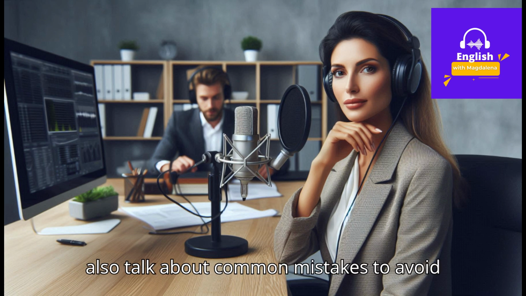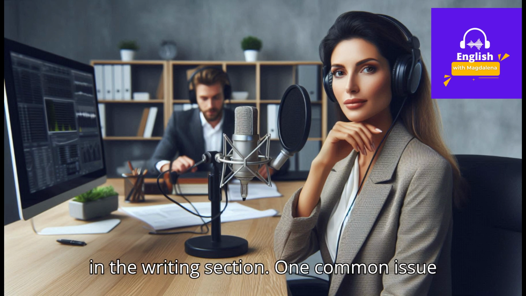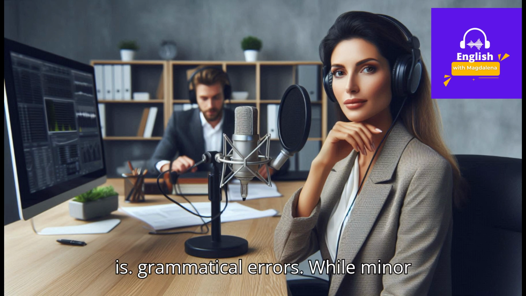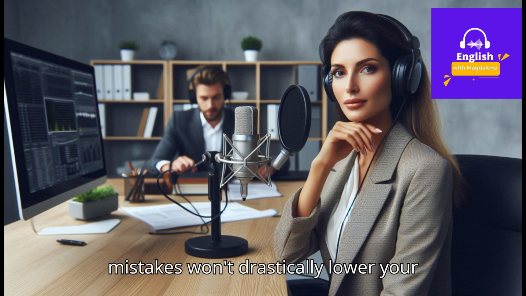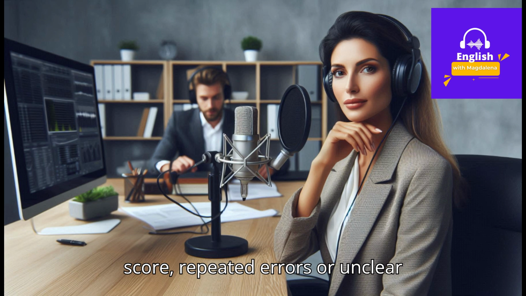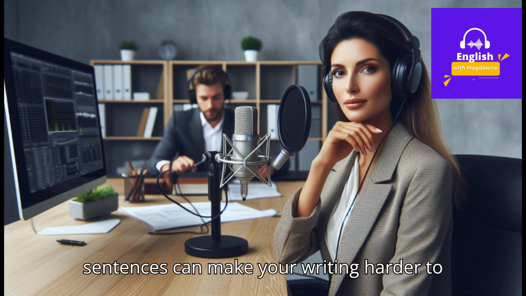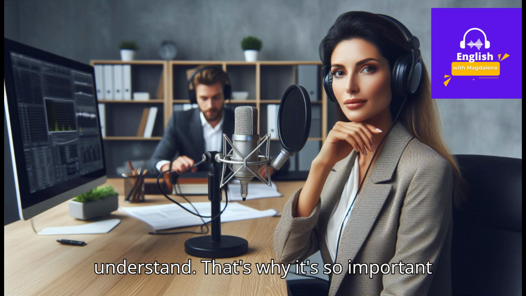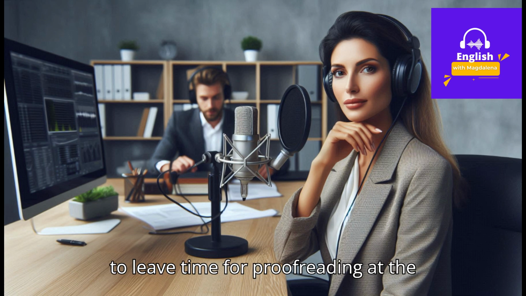Let's also talk about common mistakes to avoid in the writing section. One common issue is grammatical errors. While minor mistakes won't drastically lower your score, repeated errors or unclear sentences can make your writing harder to understand. That's why it's so important to leave time for proofreading at the end.